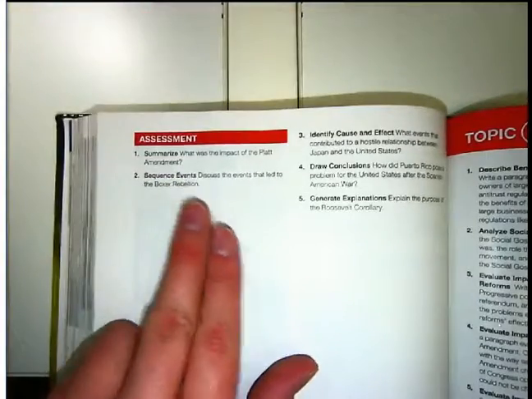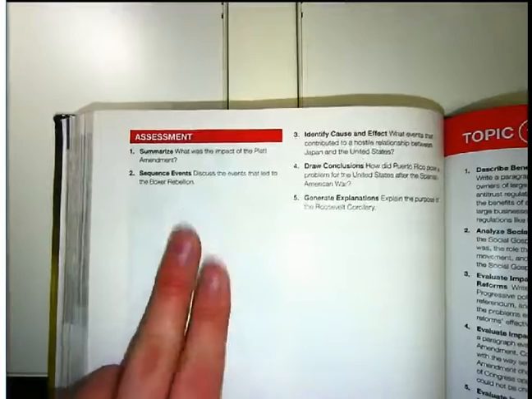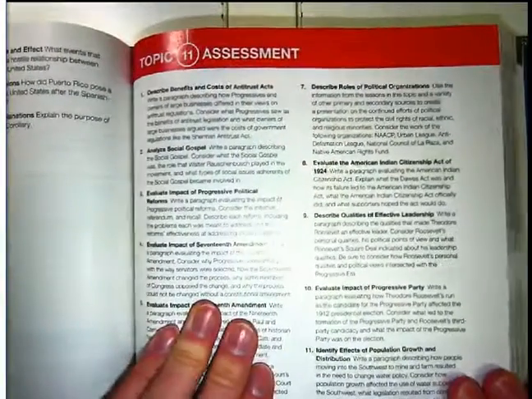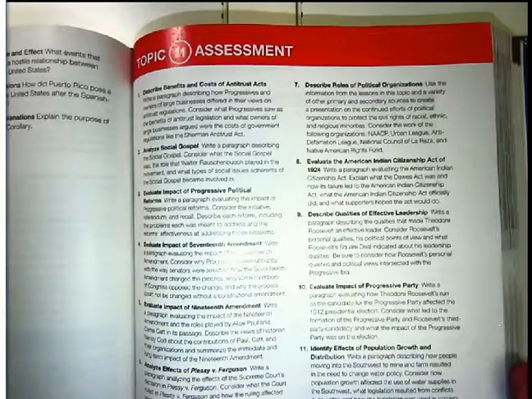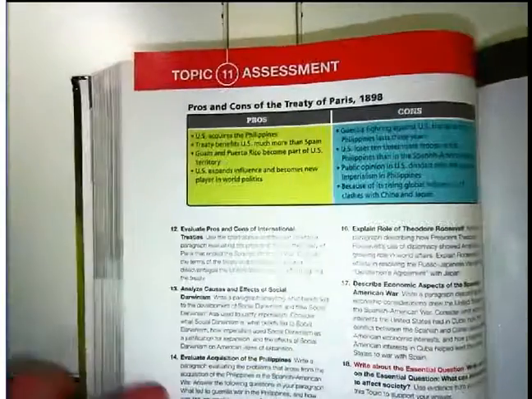At the end, you've got some assessments. Sometimes teachers use these to figure out, okay, what have you learned? And for you personally, you might want to look through them to figure out, okay, this is kind of what I should be getting out of the thing.